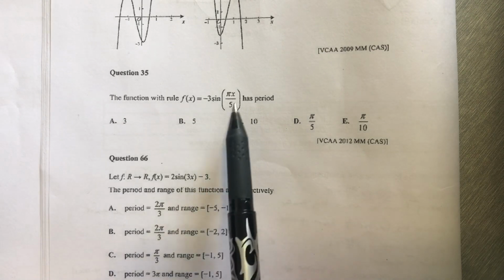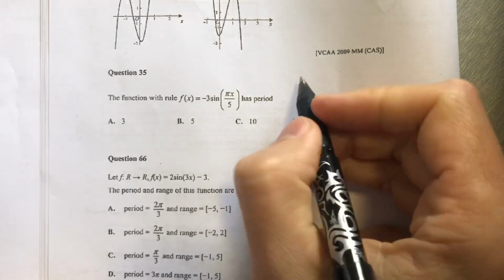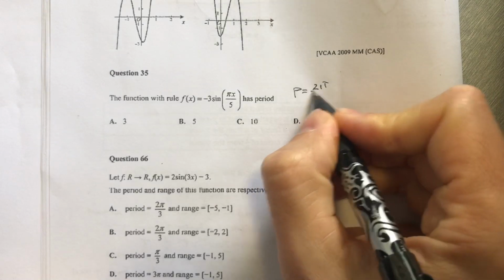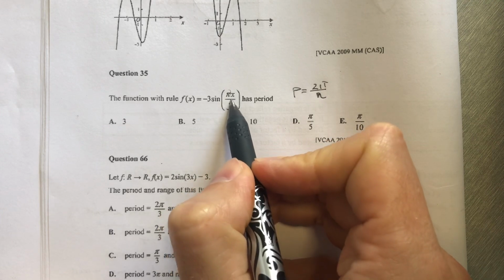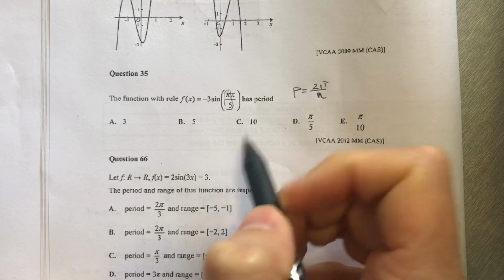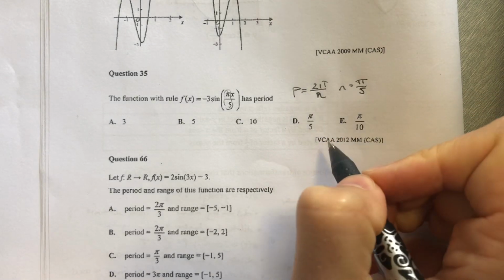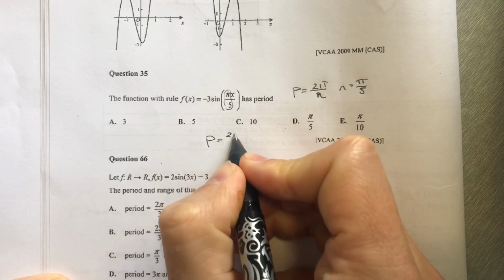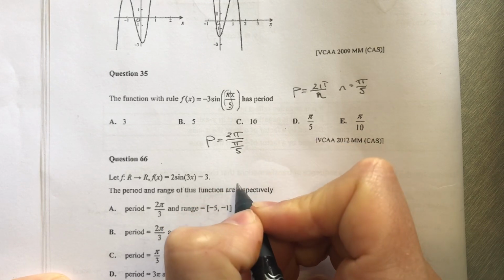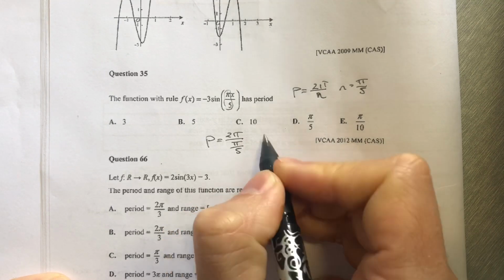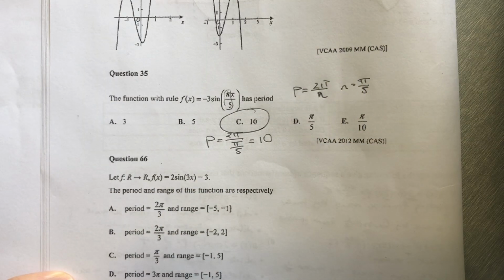Alright, now we've been given this function with this rule, and we're being asked for the period. So remember, the period equals 2 pi on n, and our n value is just here. It's the coefficient of x, or whatever the unknown is in there. So n is pi on 5. So to work out what the period is, we just sub that n value in there. So 2 pi on 5. So that should give us 10. And the answer is C. There we go, we're done for that one.